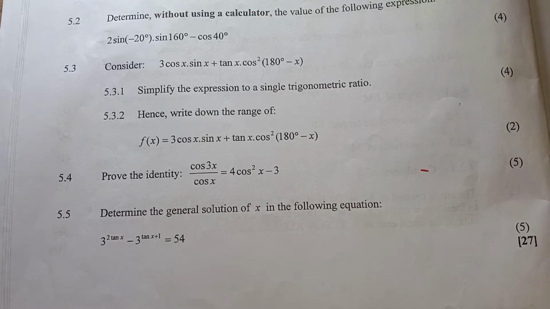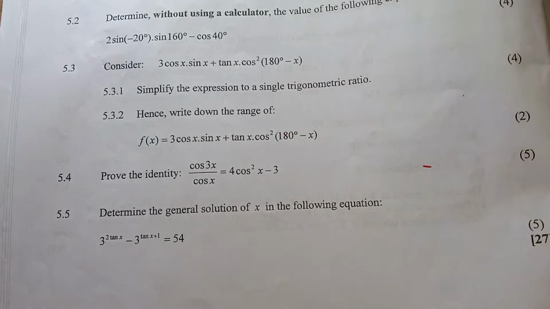Hello guys, we are on 5.5. They say determine the general solution of x in the following equation. Okay, we are given the equation like that for 5 marks. Okay, let's give it a try.